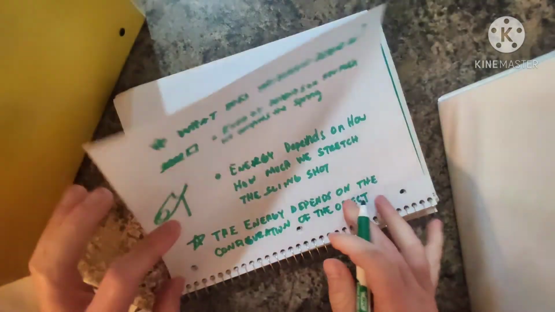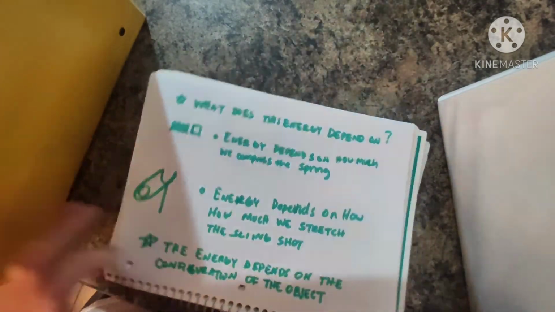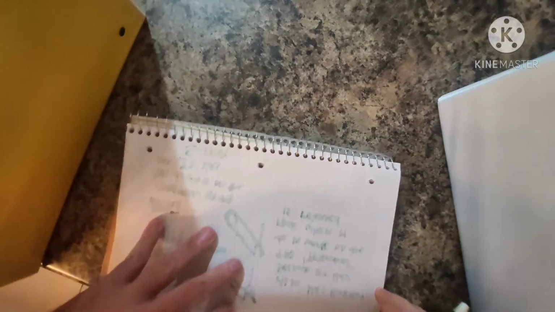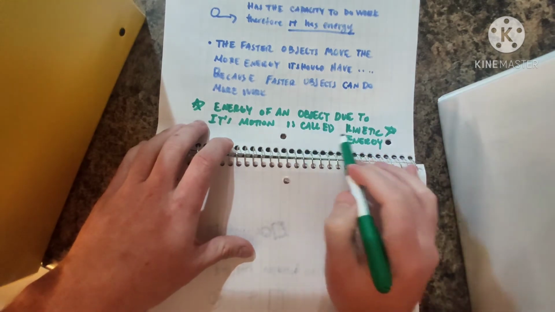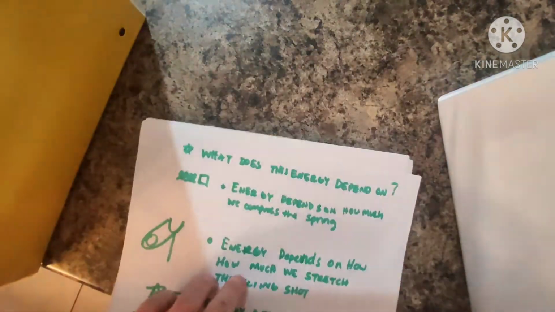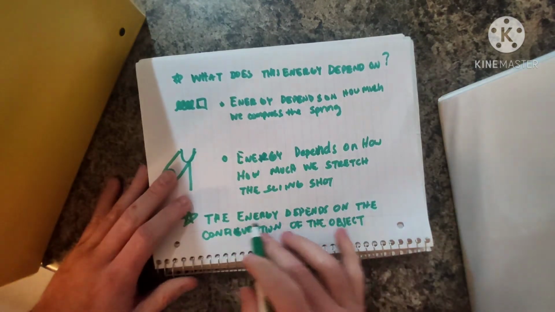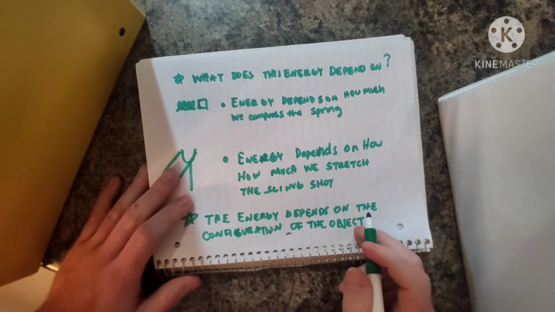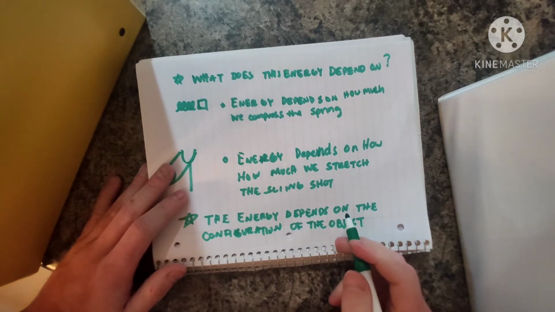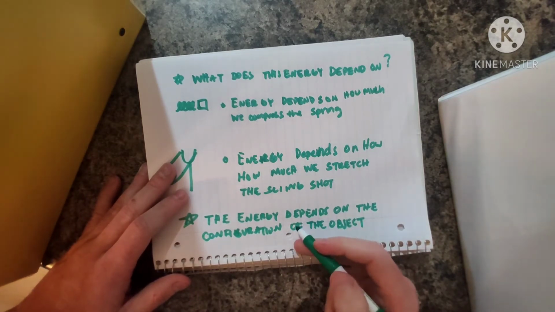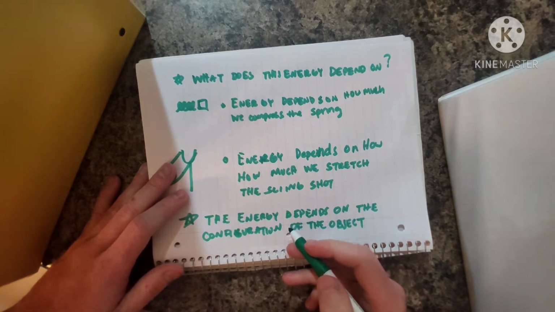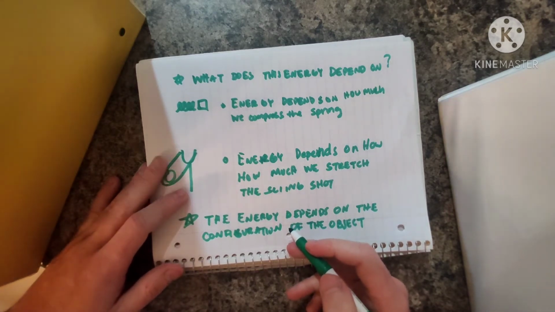So in the previous case, flip back to it, we had something that says energy of an object is due to its motion. It's called kinetic energy. Well, now we have something different here, where the energy depends on the configuration of the object. So for energies associated with motion, you have kinetic energy, and energies without motion, we have something else.